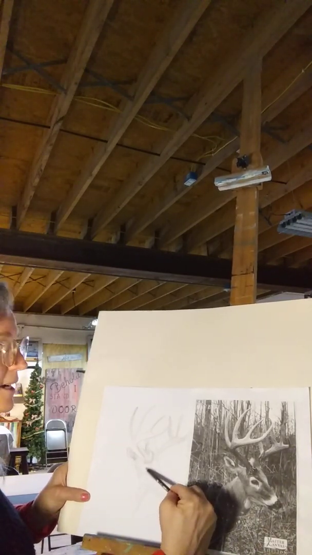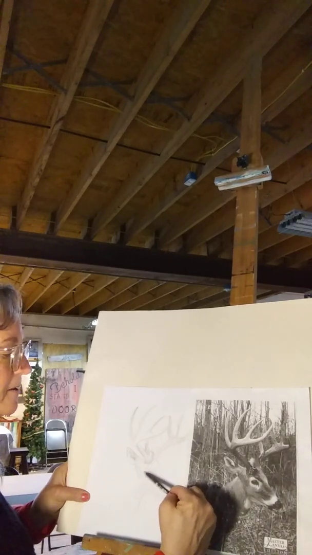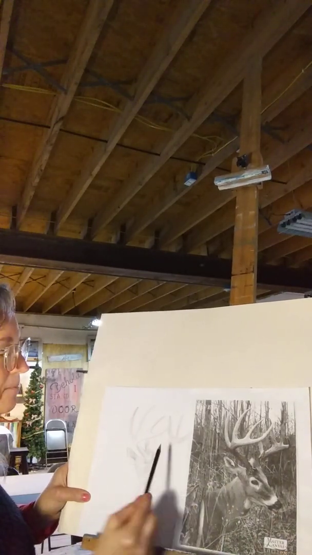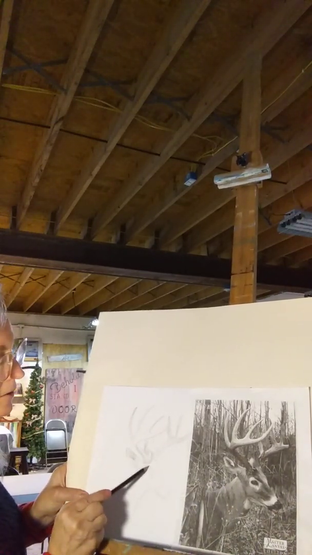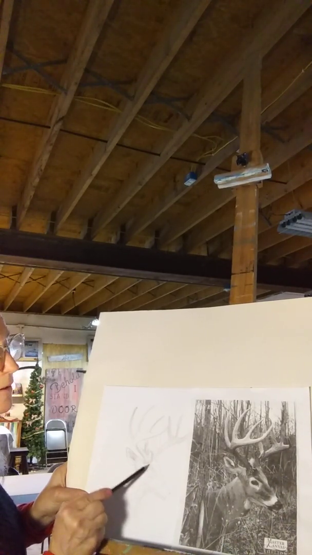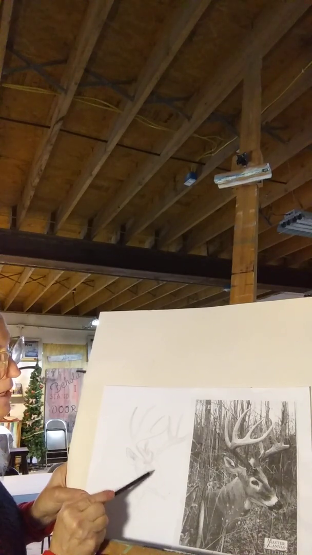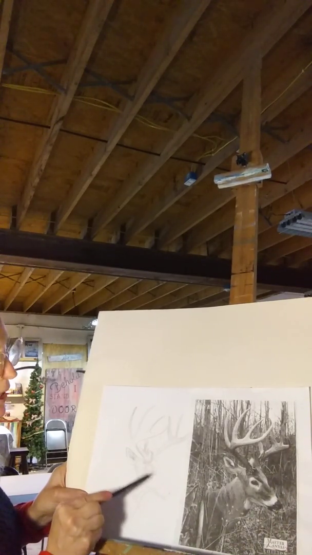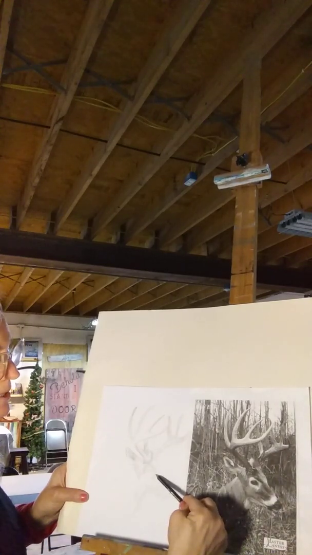Now, around these eyes, I see darkness. See it above, and I see it here, kind of going into that horn. Then down his nose, he has kind of a dark stripe that separates with a little bit of lightness.